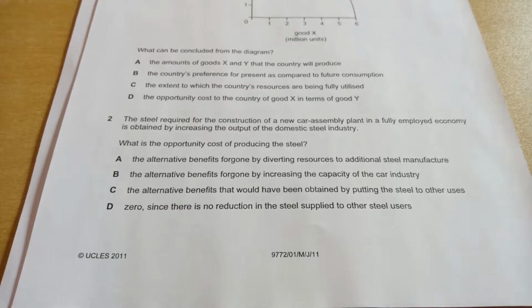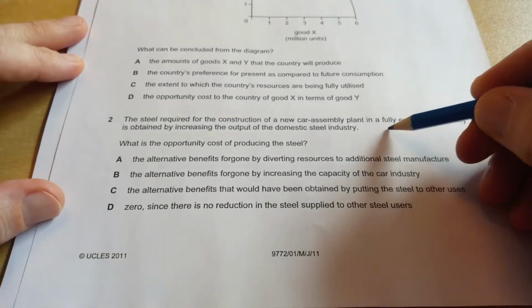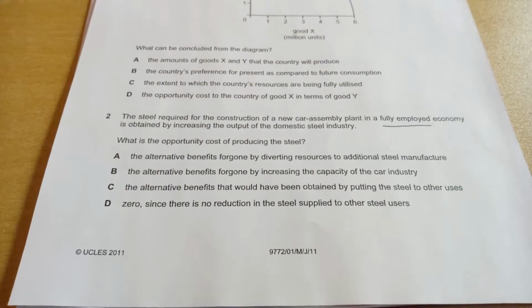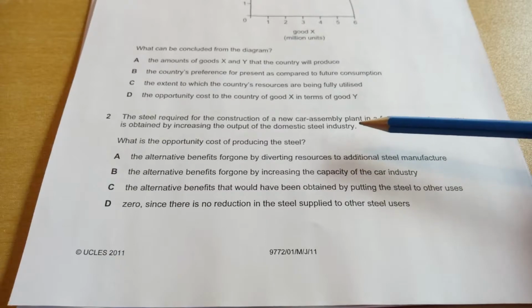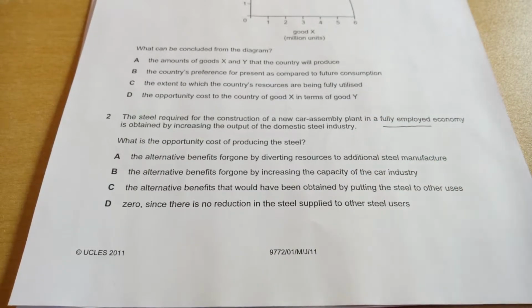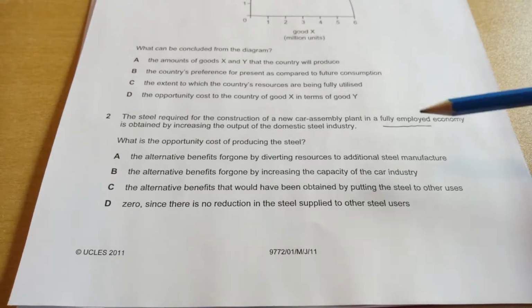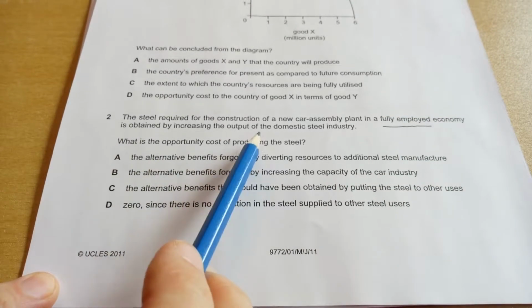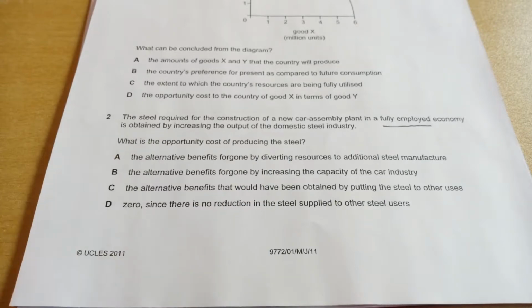The steel required for the construction of new car assembly plant in a fully employed economy. Now that's important, fully employed. So that means anyone who wants to get a job can find a job. Is obtained by increasing the output of the domestic steel industry. So what is the opportunity cost of producing the steel? Okay, right, so obviously what we've got to factor in here is that this is obtained by increasing the output of the domestic steel industry.